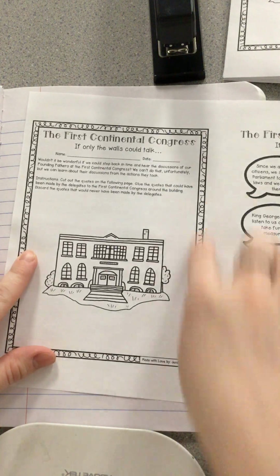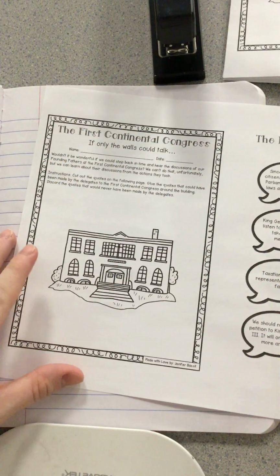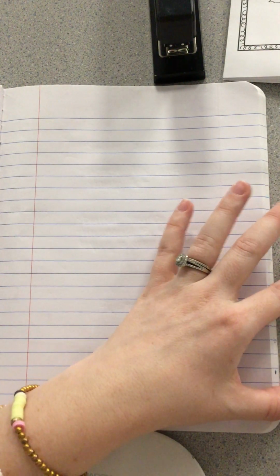So we are going to turn to our next available page in our notebook, and we are going to glue this paper in. Your paper is going to come to you like this. It's got two halves to it. You're going to just cut right down the center. This is going to get glued into your notebook. That's what I'm going to show you right now.